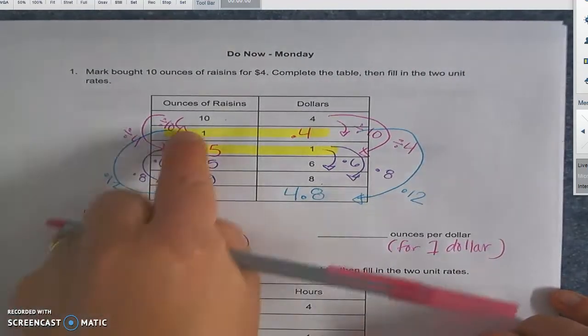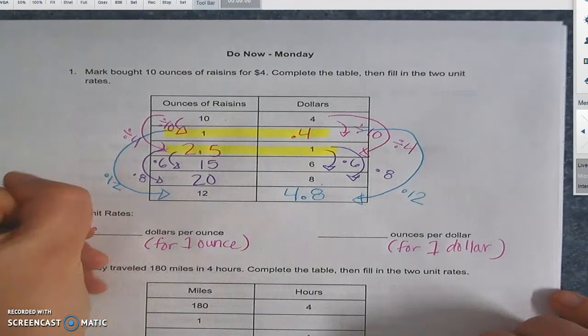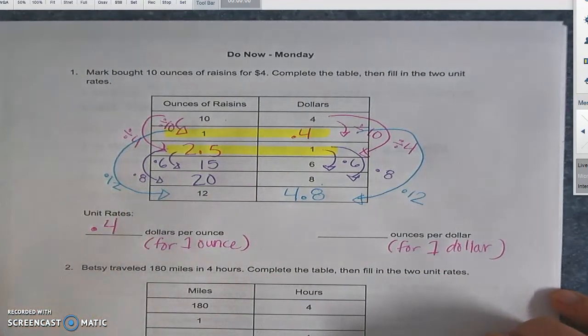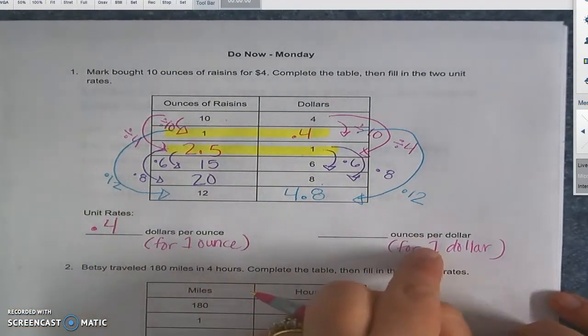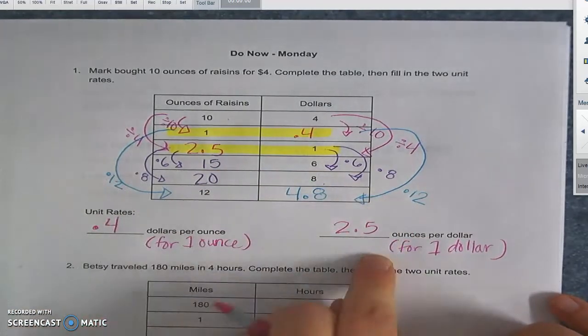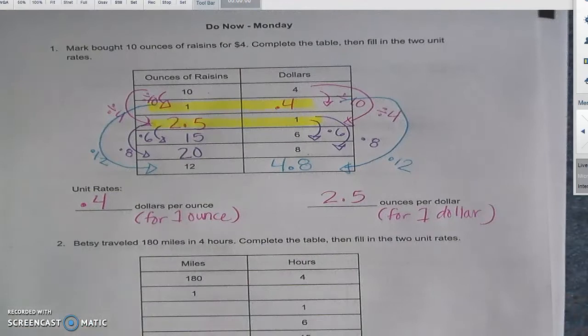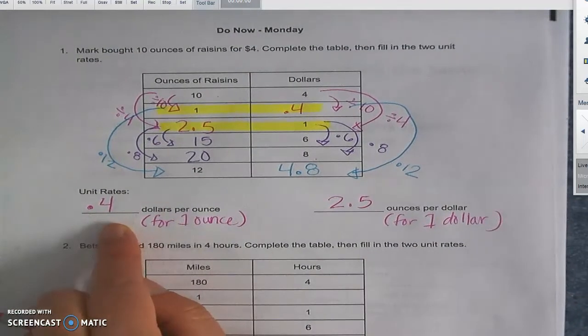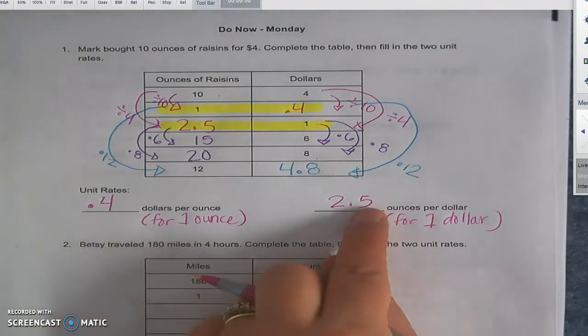So 1 ounce was $0.4, which is the same as 40 cents. $1 was 2.5 ounces. So those are my 2 unit rates. 4/10 of a dollar per ounce, or 2.5 ounces per dollar.